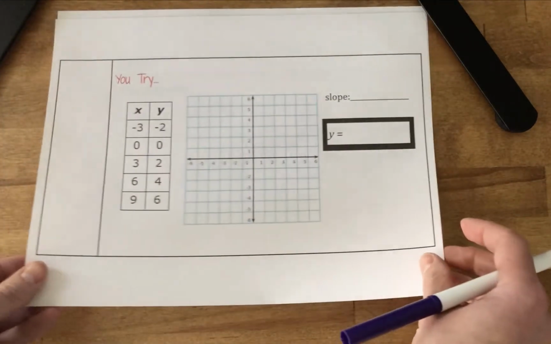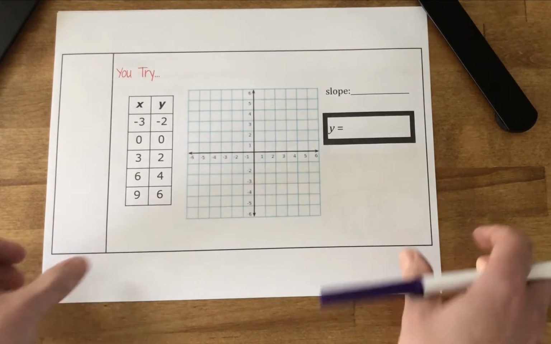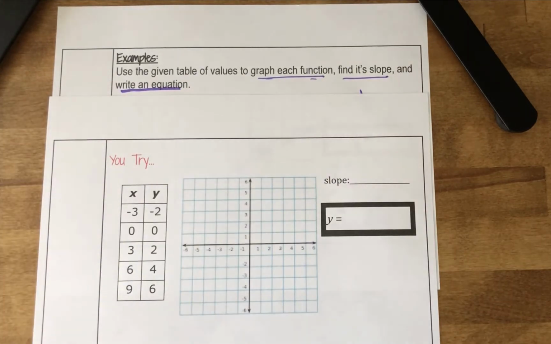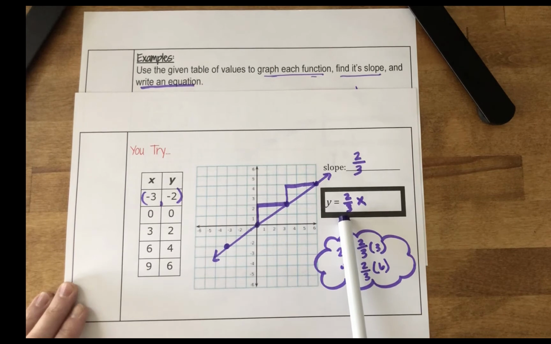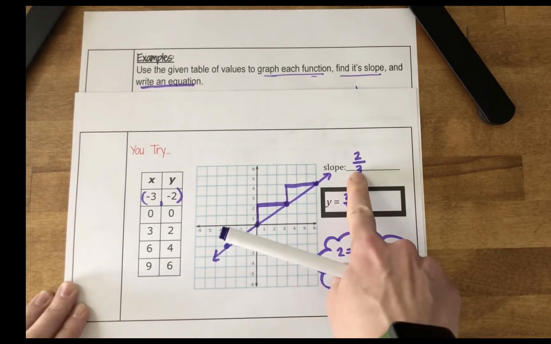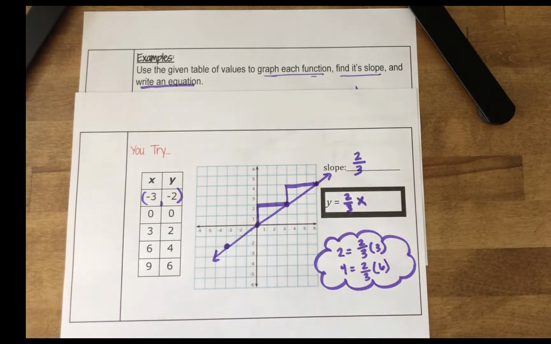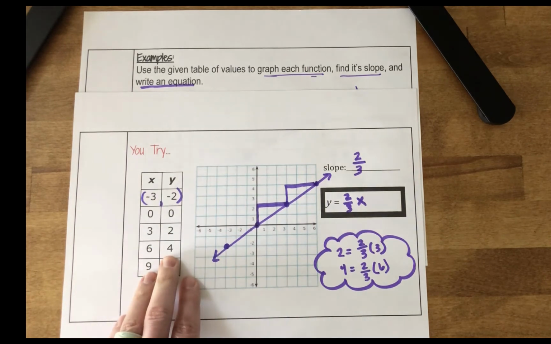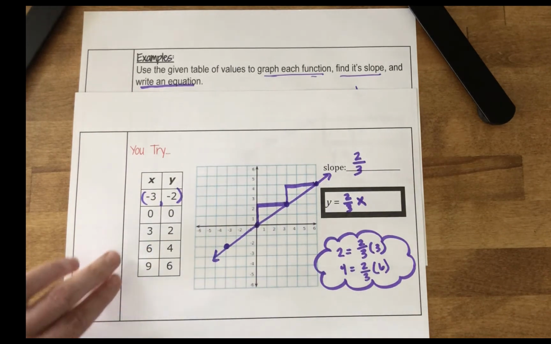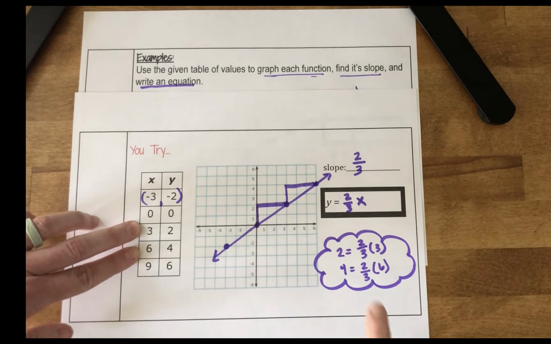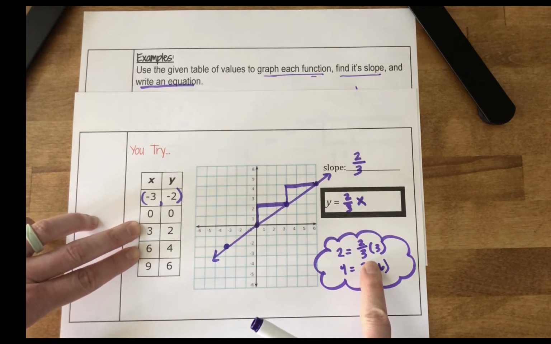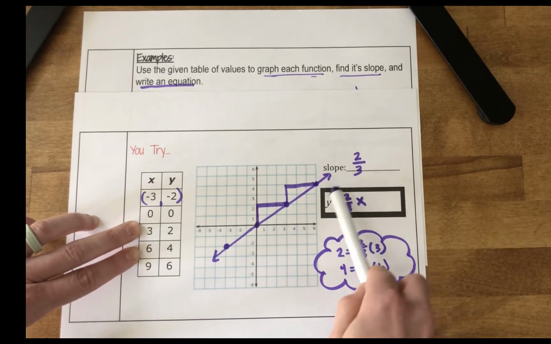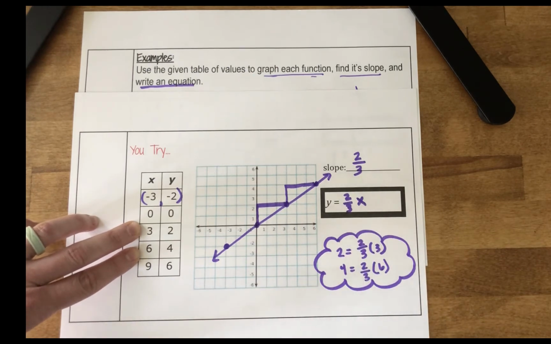This time, you're going to do the next one on your own. Pause the video and do that now. The equation you should get is y equals 2/3 x. 2/3 represents our slope. It represents that constant rate of change between our y and our x in our table. And I checked it. I picked 2 ordered pairs, these 2 right here. I substituted them into the equation and checked to make sure. This is the correct equation to represent this directly proportional relationship.